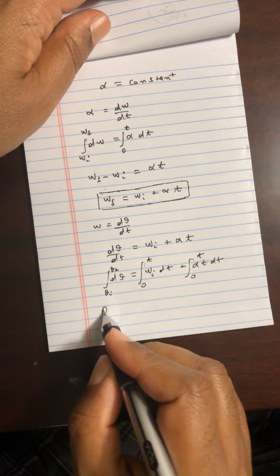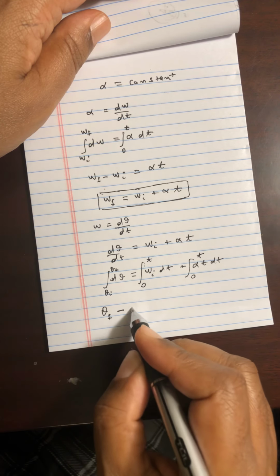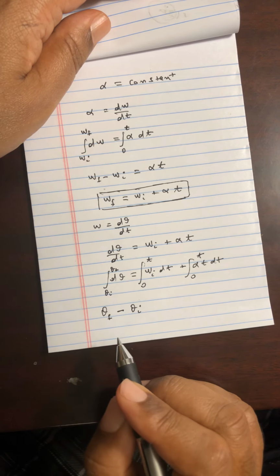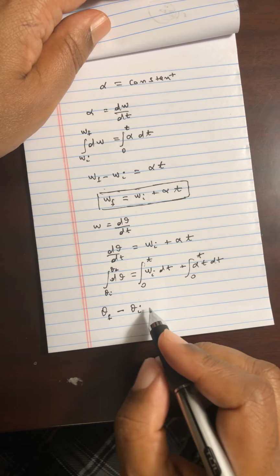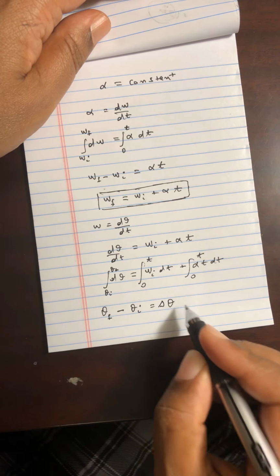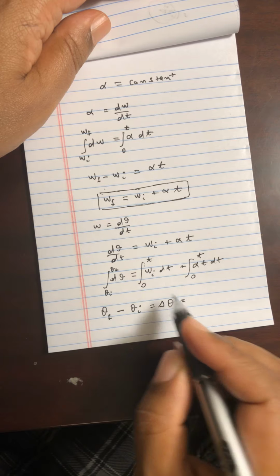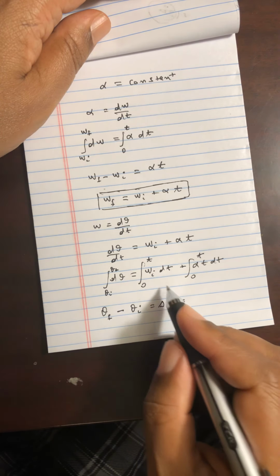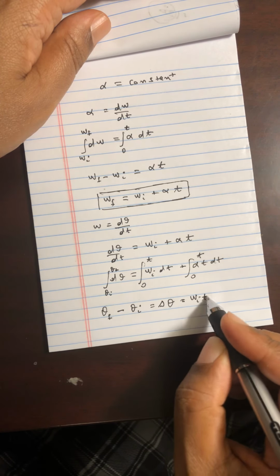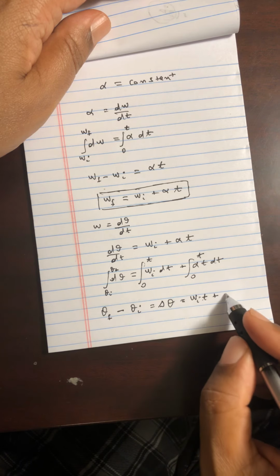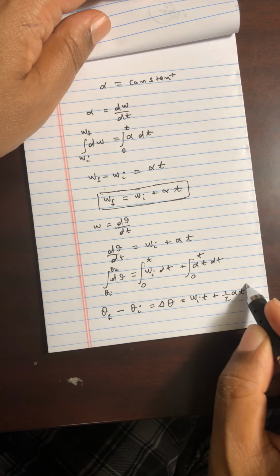So this side gives us theta final minus theta initial, which is delta theta. That equals omega I times t, and this gives us 1/2 alpha t squared.